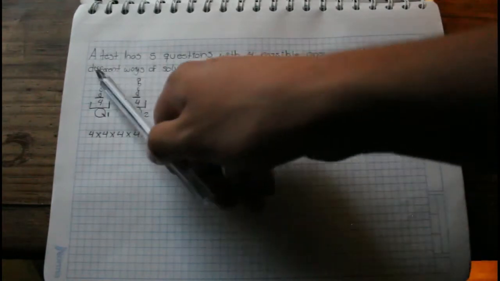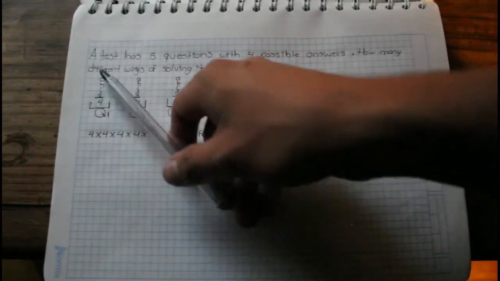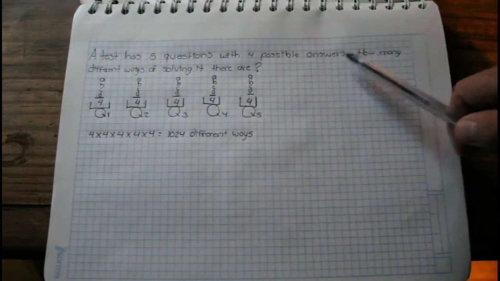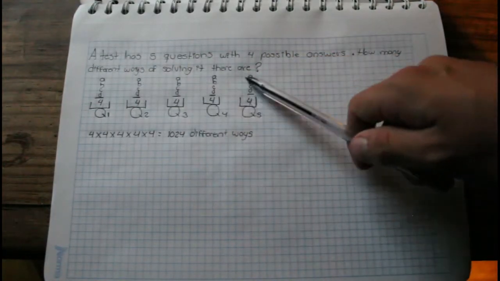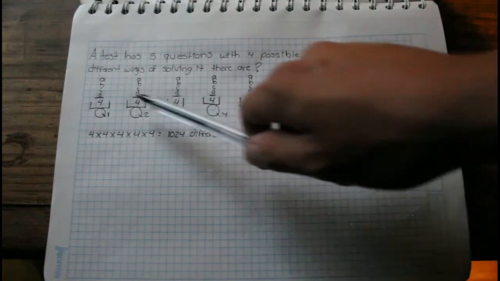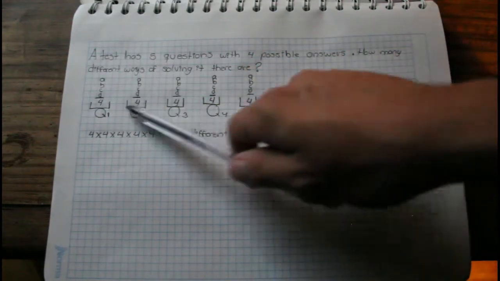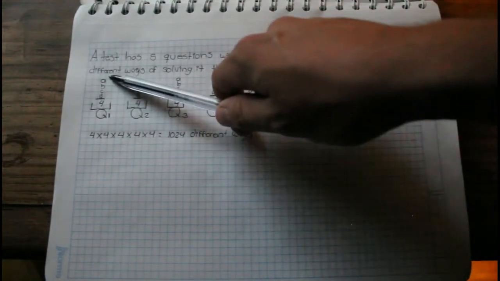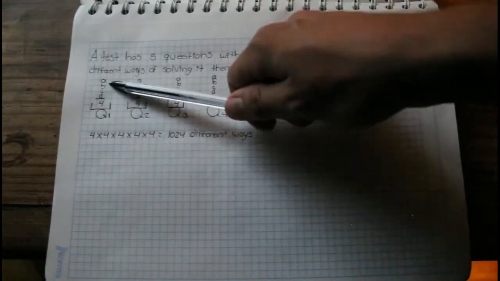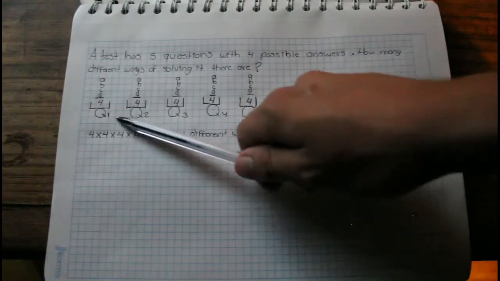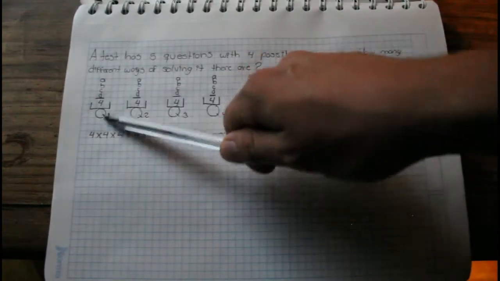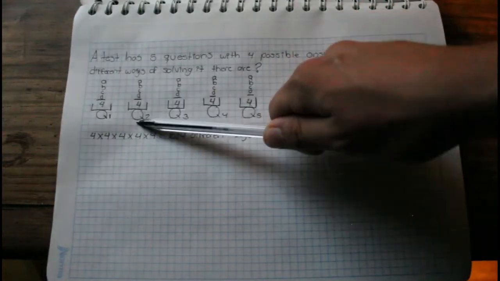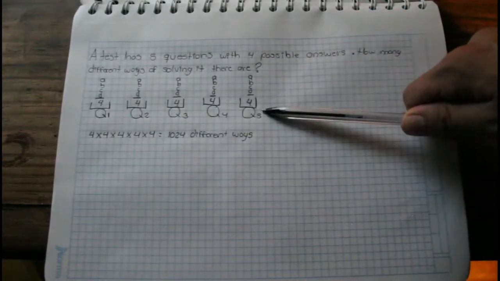For our last example, they are giving us the following information. A test has 5 questions, with 4 possible answers each. How many different ways of solving it are there? So we need to make the following diagram. We have questions 1, 2, 3, 4, and 5, and there are 4 possible answers for each question: A, B, C, and D. So question 1 has A, B, C, and D, which is 4. Question 2 has the same, which is 4, and so on until question number 5.